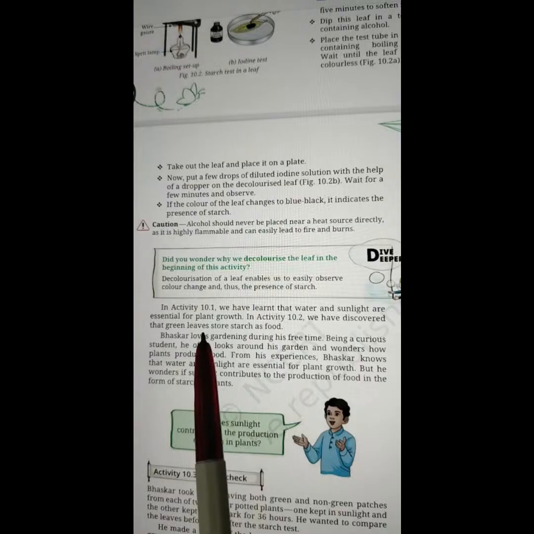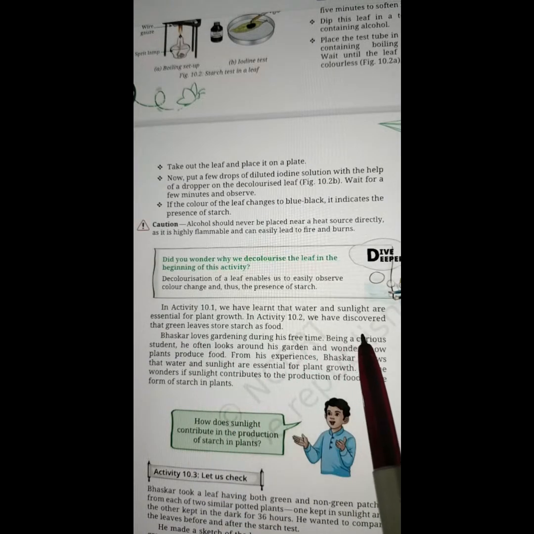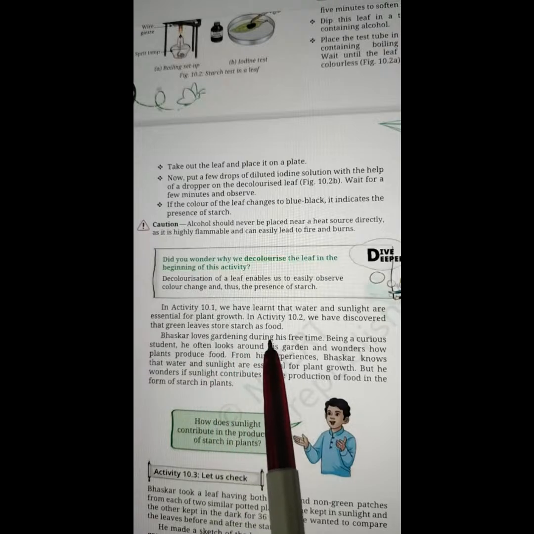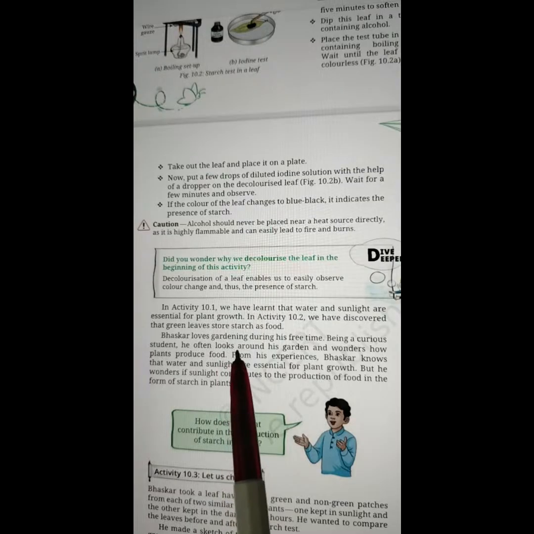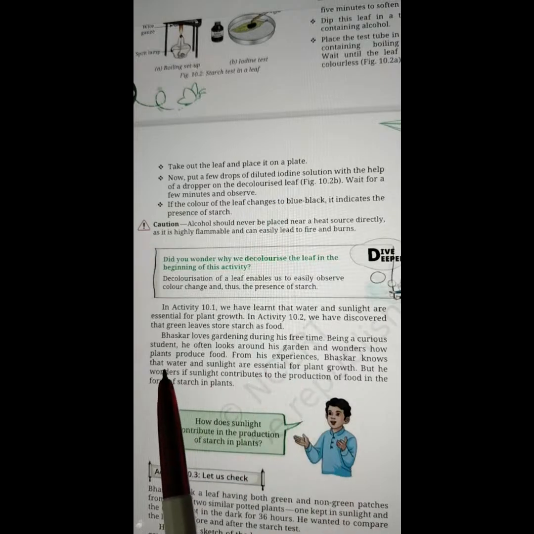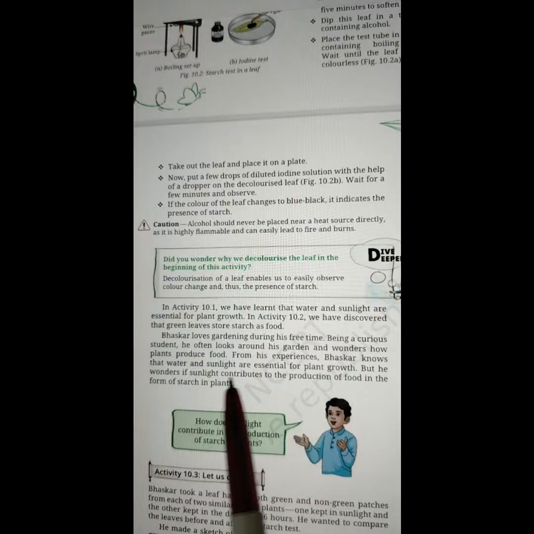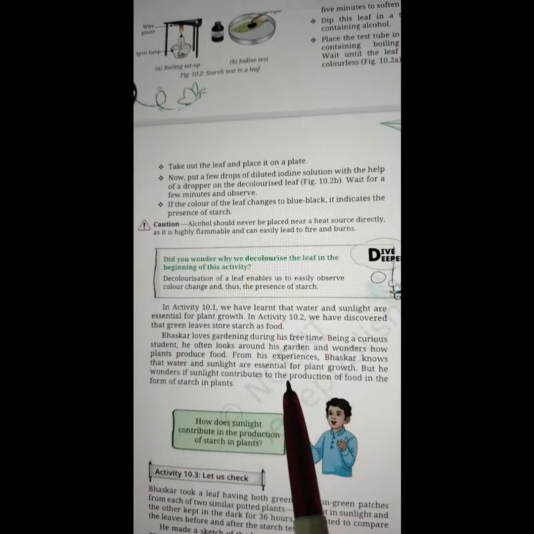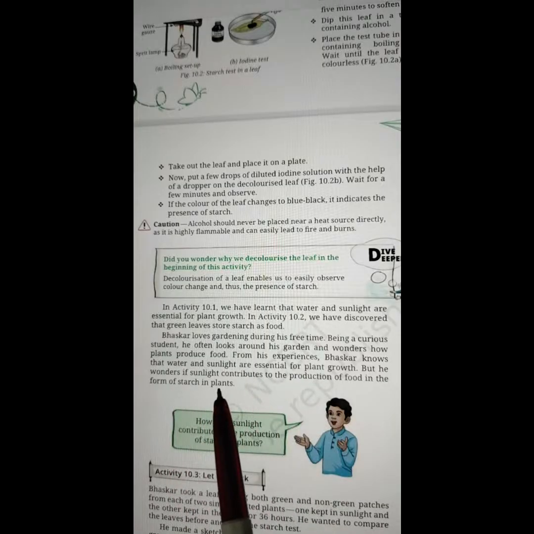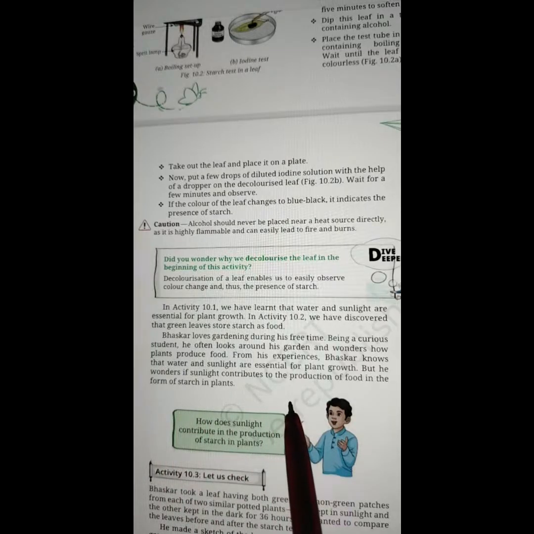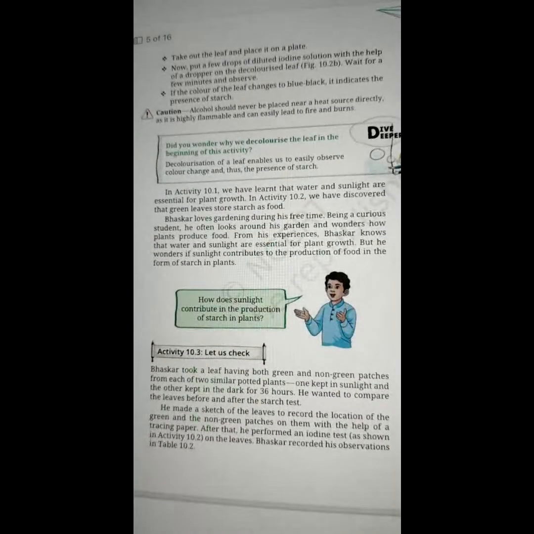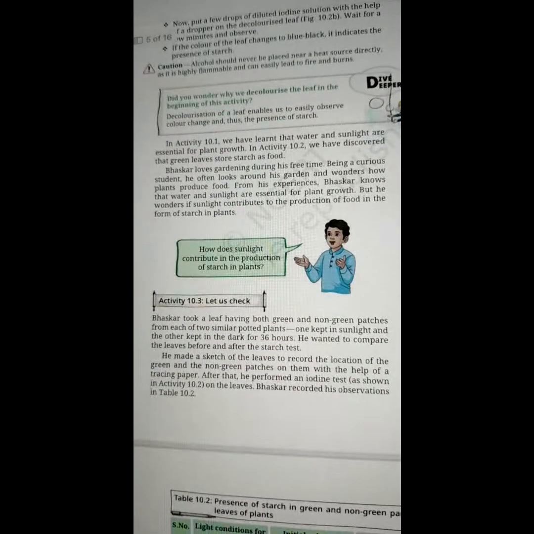In activity 10.1, we have learned that water and sunlight are essential for plant growth. In activity 10.2, we have discovered that green leaves store starch as food. Bhaskar loves gardening during his free time. Being a curious student, he often looks around his garden and wonders how plants produce food. From his experiences, Bhaskar knows that water and sunlight are essential for plant growth, but he wonders if sunlight contributes to the production of food in the form of starch in plants. How does sunlight contribute in the production of starch in plants?